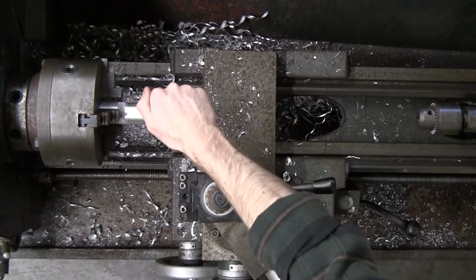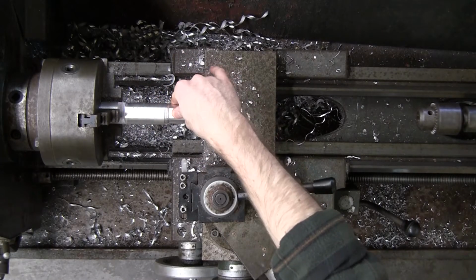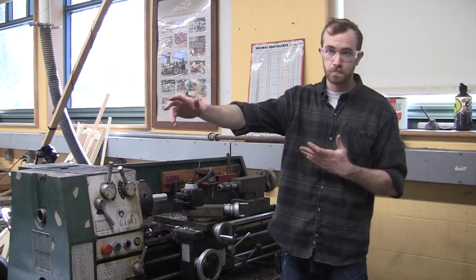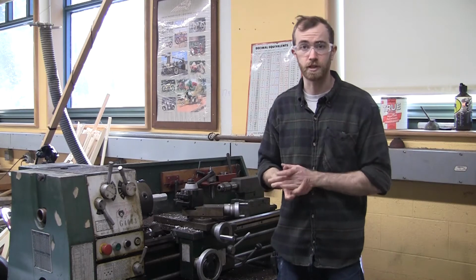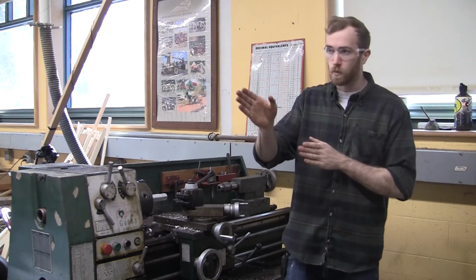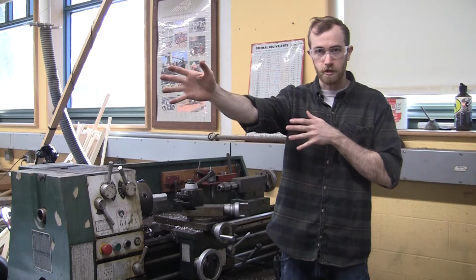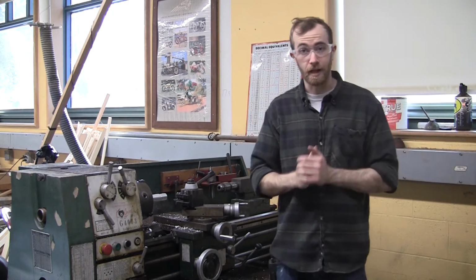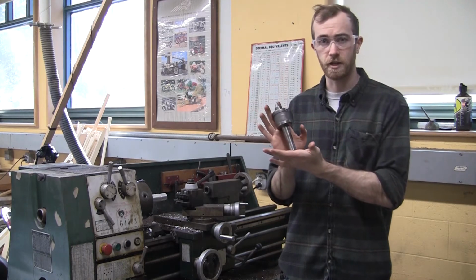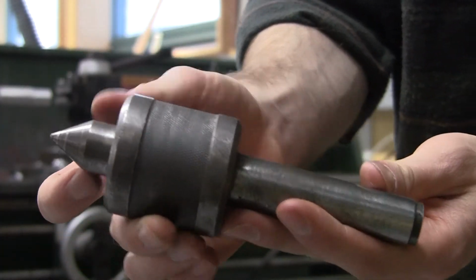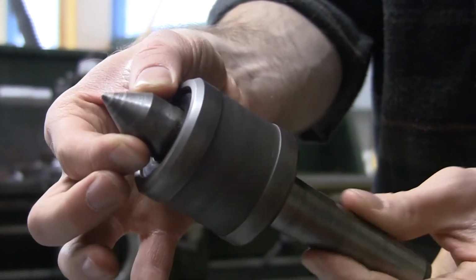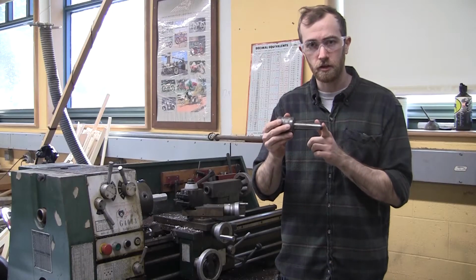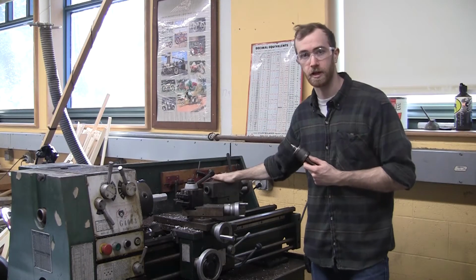When I'm turning something that's nice and short and stubby, we don't need to worry about this. But if we were turning something really long, like an axle for a transportation project maybe, the end, the farther away from the headstock that is, it might get wobbly, and we want to avoid that. So we use something called a live center. This is a live center right here. There are some ball bearings inside, so this little bit spins. There is a tapered shank on there that fits into the tailstock.